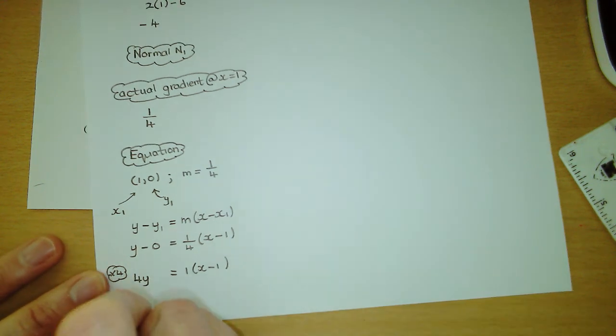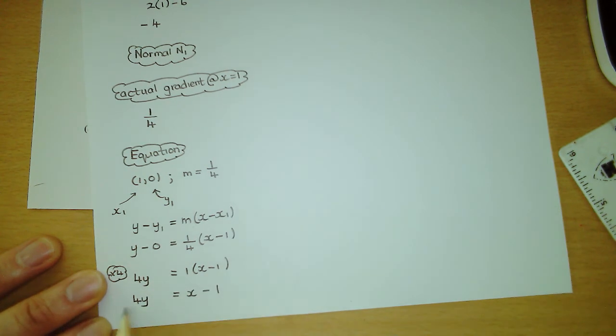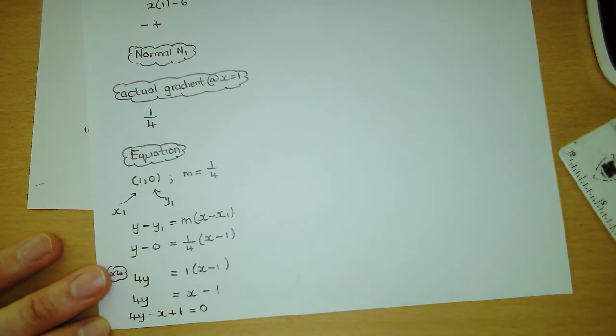Multiply out your brackets. And then I'm going to move all the terms to the same side. And I'm going to leave it like that, unless it specifically told you what form to leave it in, that's perfectly acceptable. That form is also known as the general equation.